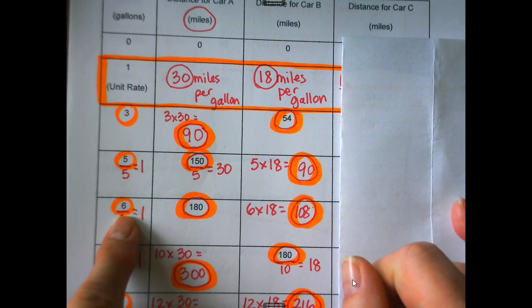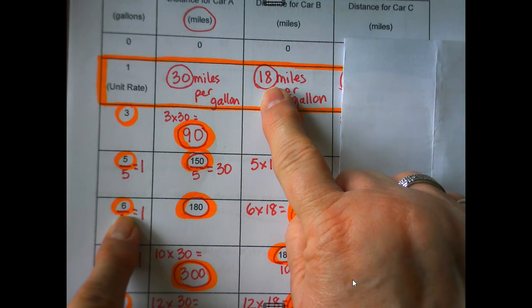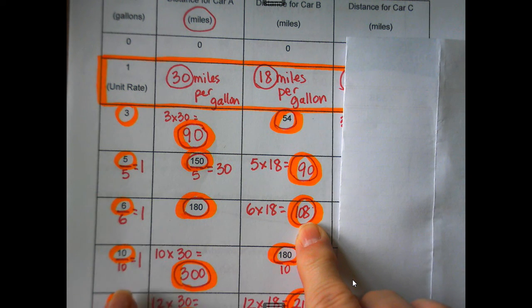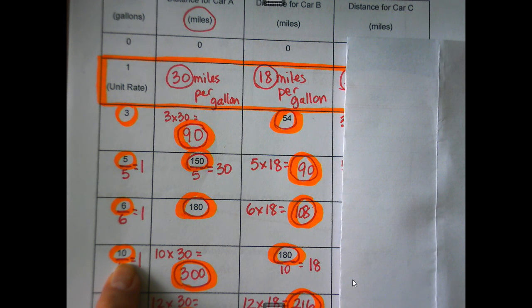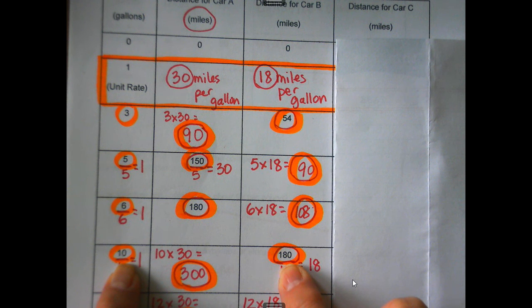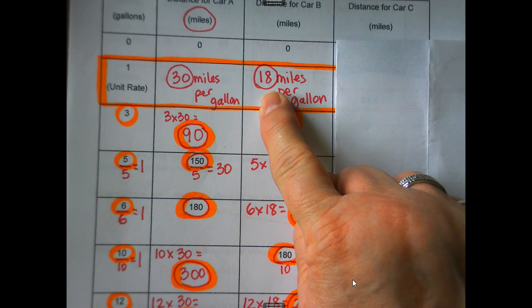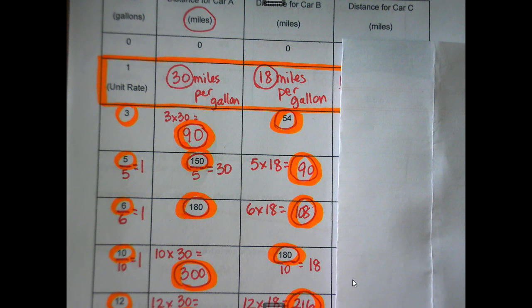For 6 gallons of gas, I again take it times 18, and 6 times 18 gives me 108 miles. Next one was 10 gallons of gas, and with 10 gallons of gas, I can travel 180 miles. That was already done for us. And the last one for this column was 12 gallons of gas. I multiply it by 18, and I end up getting 216 gallons, or I'm sorry, 216 miles. That's why I like to label each of these so that I remember exactly what I'm talking about.